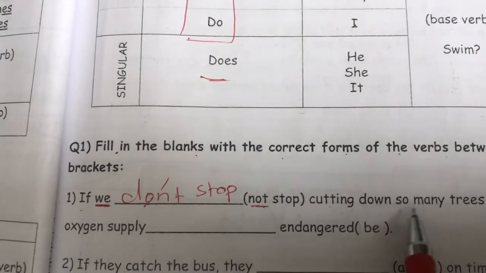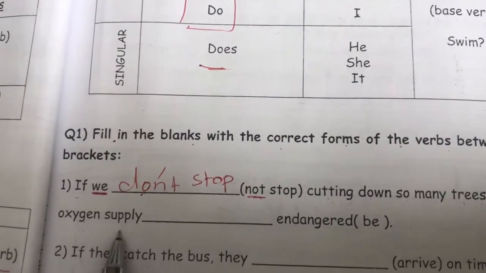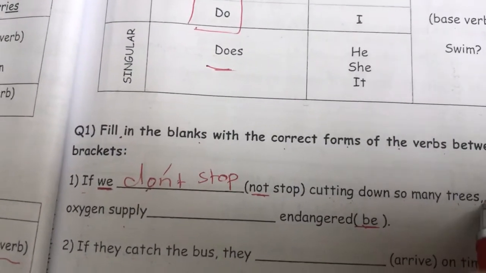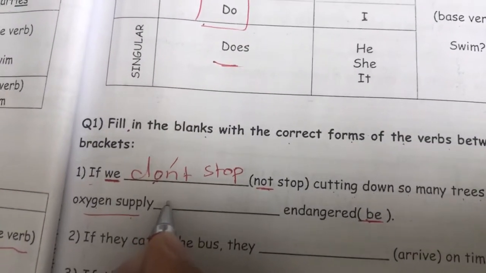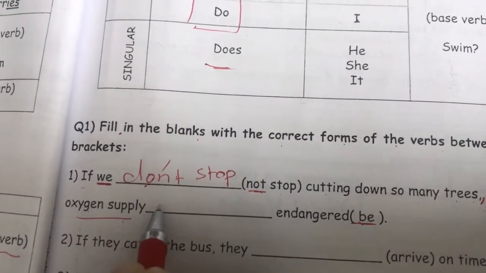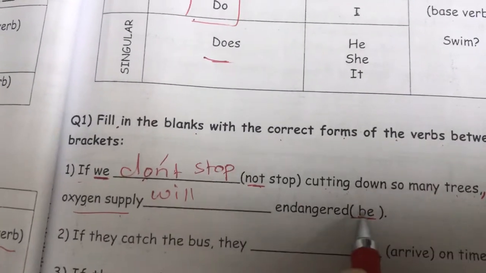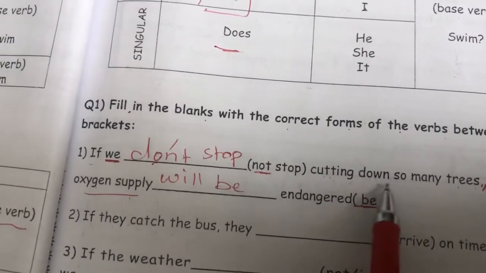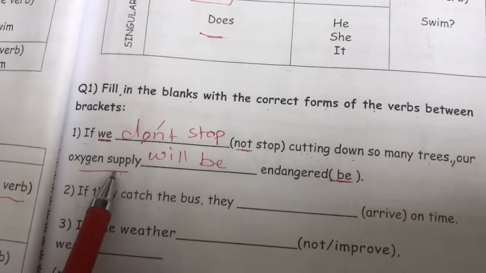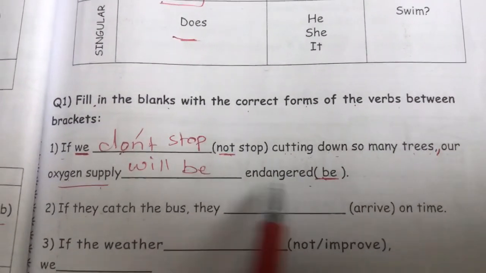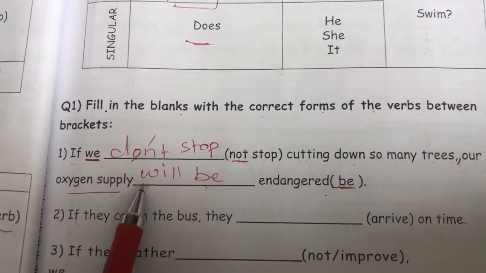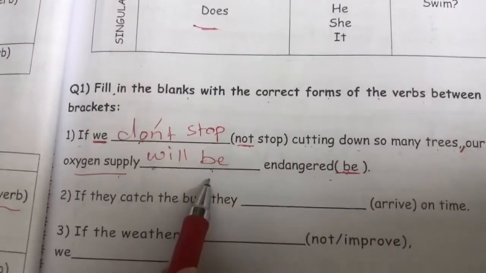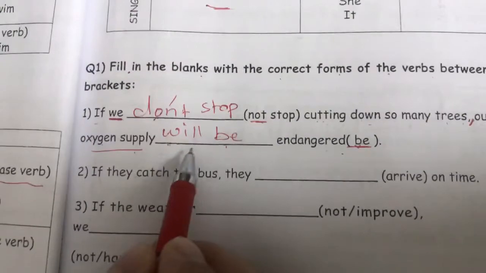Okay, cutting down so many trees, our oxygen supply. Supply what? Here we have many clothes, we need one of the modals: will, shall, can, may. So I put will, then I put be. If we don't stop cutting down so many trees, our oxygen supply will be endangered. Will be endangered. Here is the base verb, and here we must put modals in the main clause. Here is the if clause, and here is the main clause. Here is the cause, and here is the result.